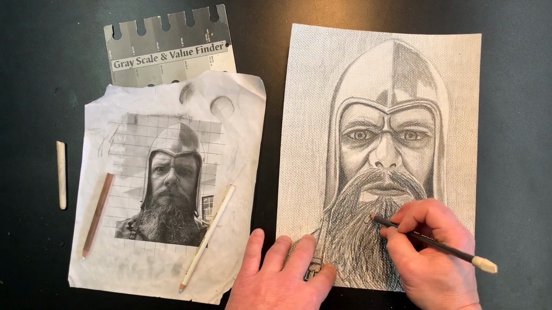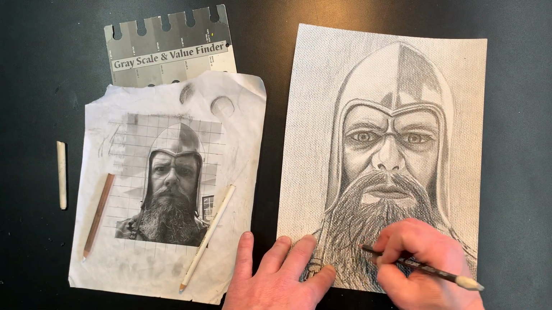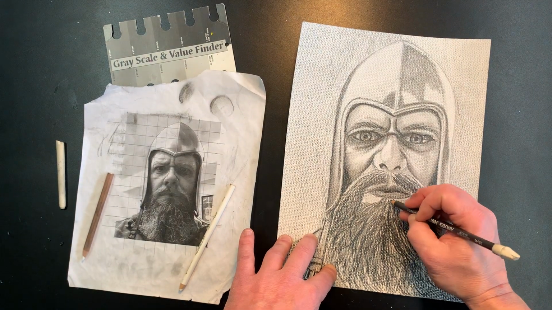I know it looks like I'm going over the same areas over and over, but I kind of am trying to get all those layers of hair in there to make that make sense.